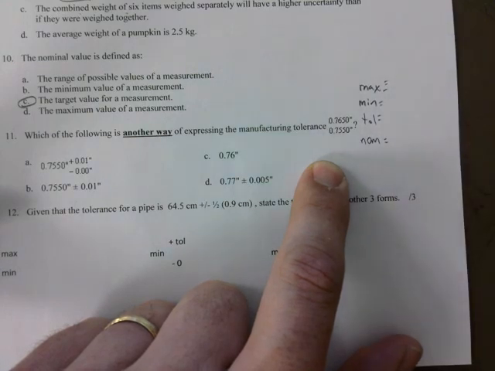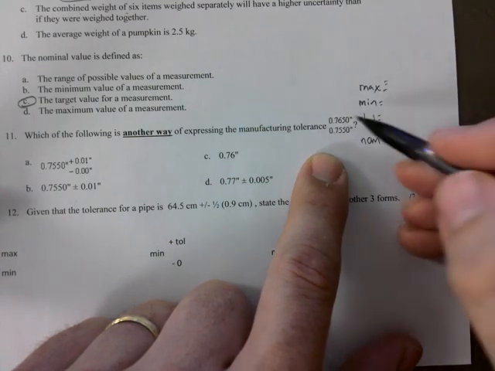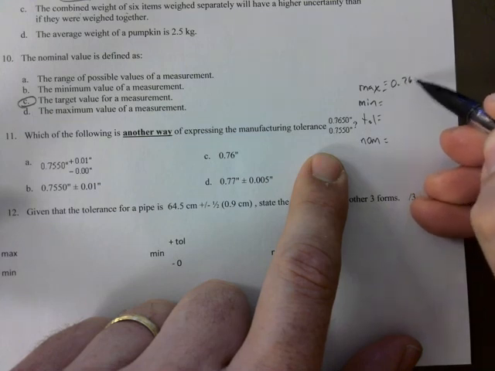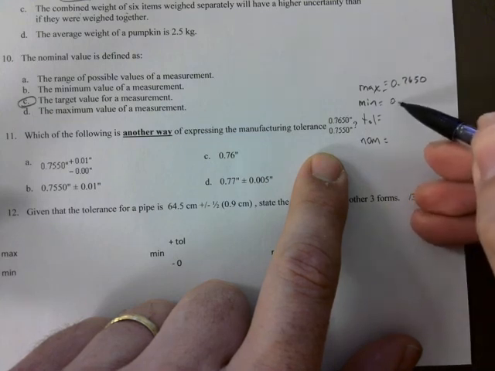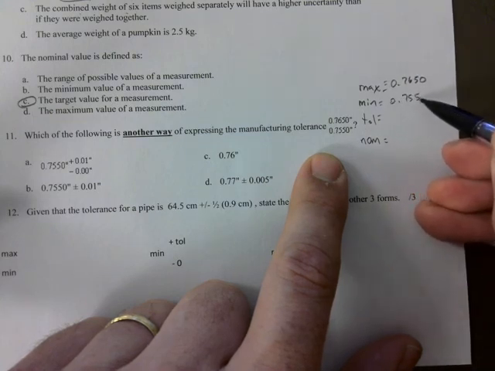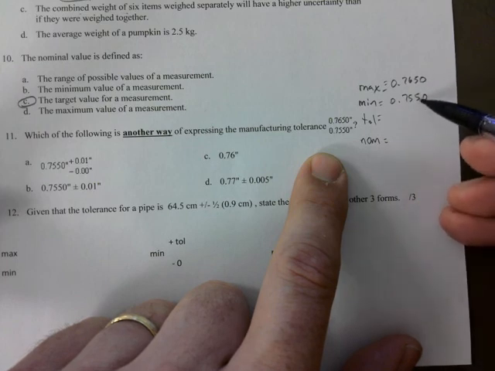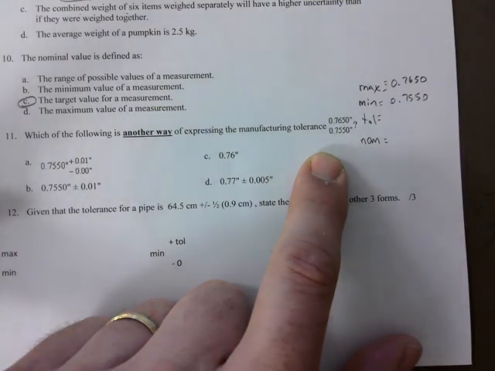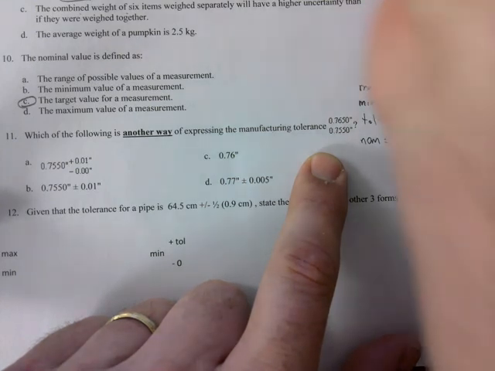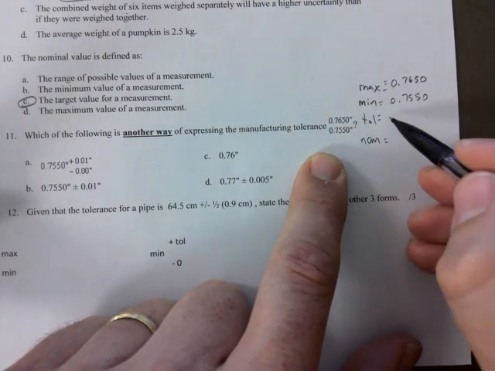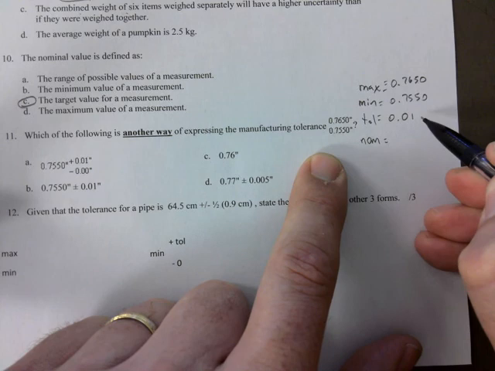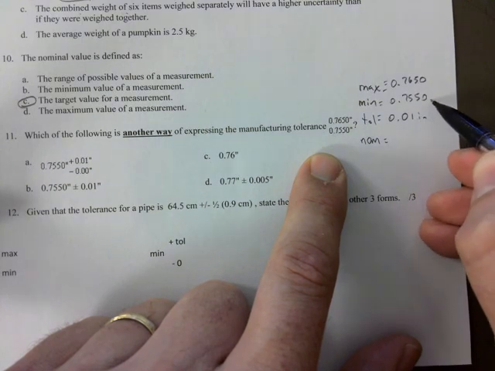There's 4 ways of stating tolerance, right? So the max is 0.7650. The min is 0.7550. The tolerance is you subtracting these two, max minus min, so your tolerance is 0.01 of an inch.